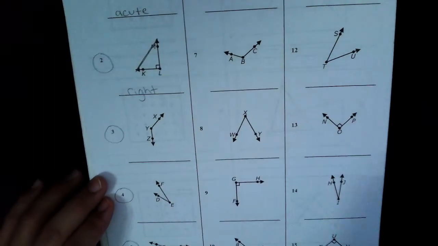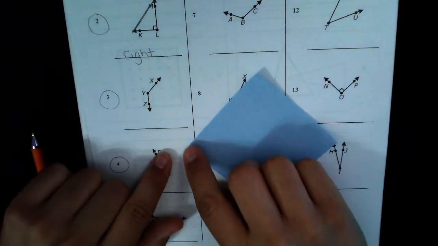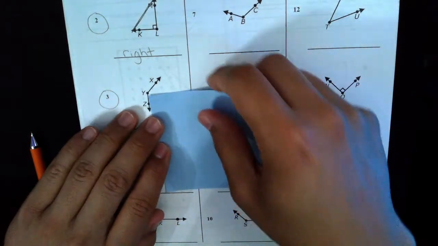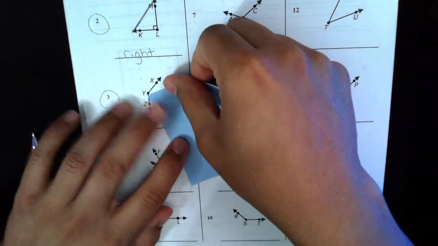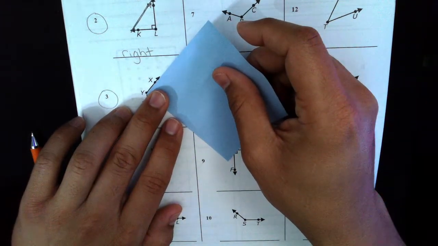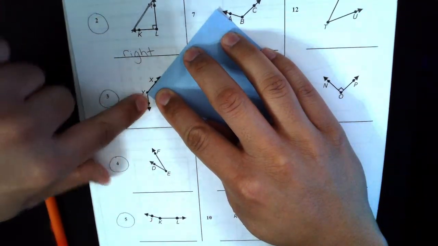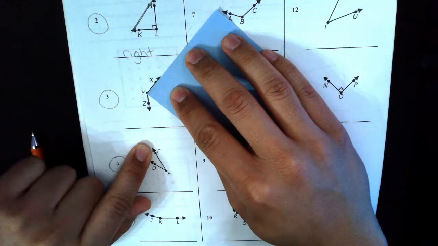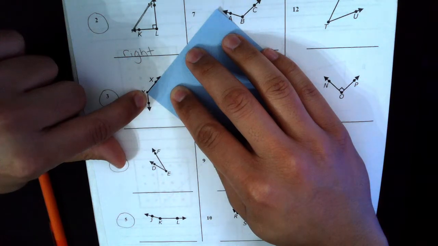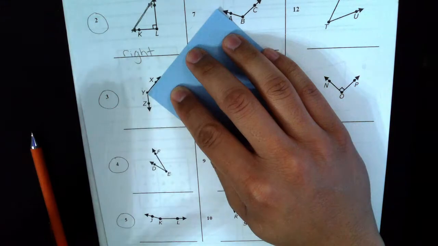Angle number 3. Same thing. I'm going to take the vertex of my sticky note. I'm going to put it inside the vertex of my angle. Try to see if I can line it up. Okay. That's close. But I can see both of my lines. Nothing's covered up. But I noticed that one of the lines is sticking way out to the side here. What kind of angle is it if one of my lines is sticking out way far to the side?